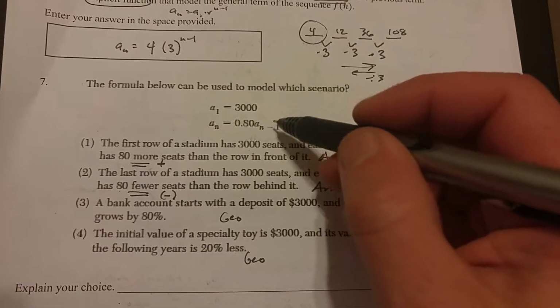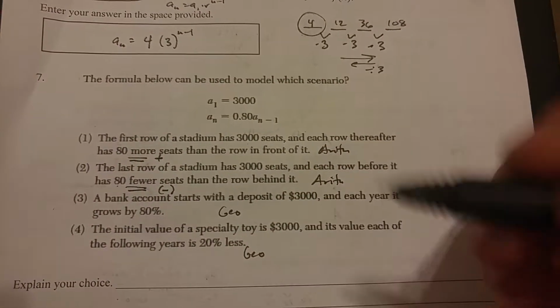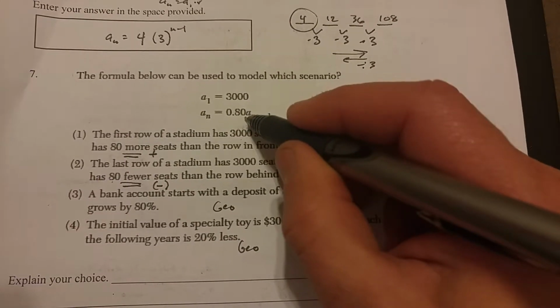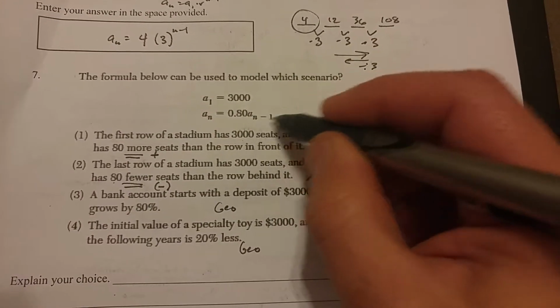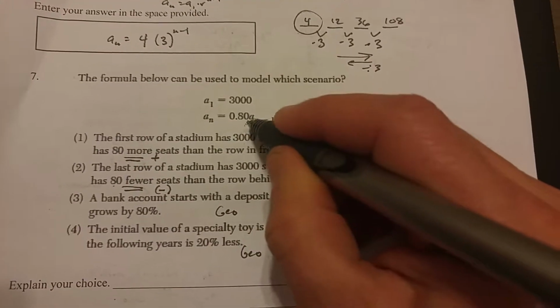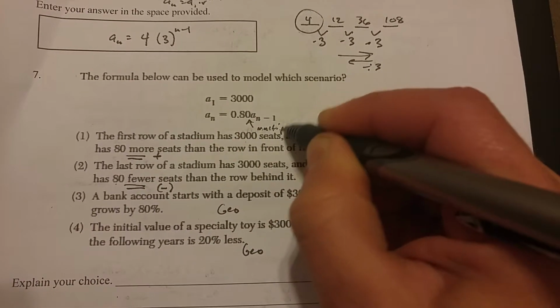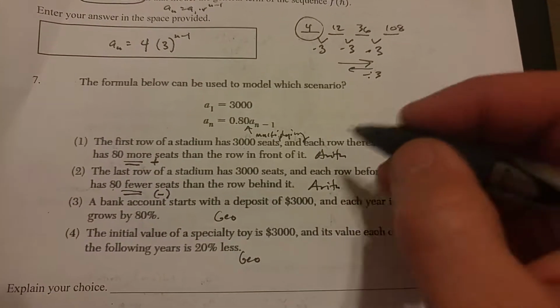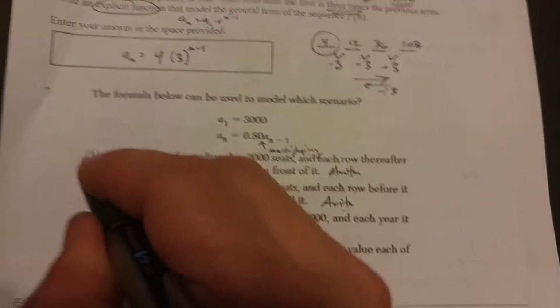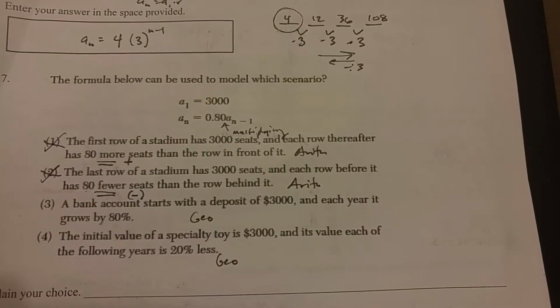If you look at this, some of you mentioned in your explanation that this is recursive because you have the a sub n minus 1 here. That's true. And what is happening to a sub n minus 1? Right here, you are multiplying. So that should eliminate the arithmetic ones because remember, arithmetic is adding, geometric is multiplying. So it's not either one of these two.